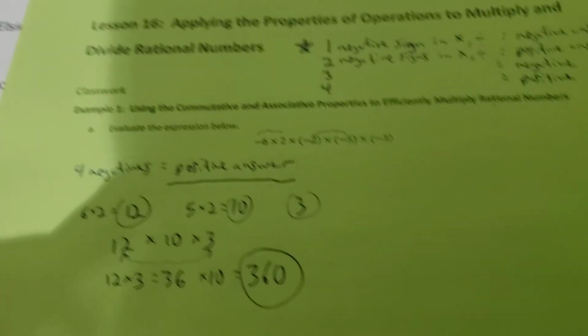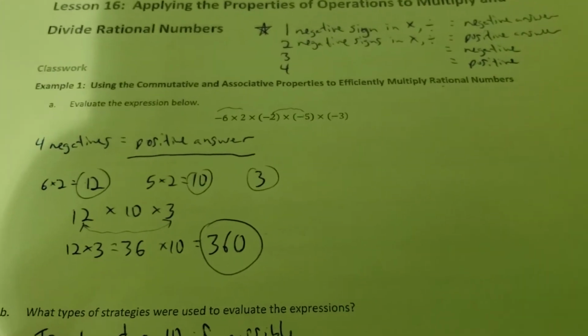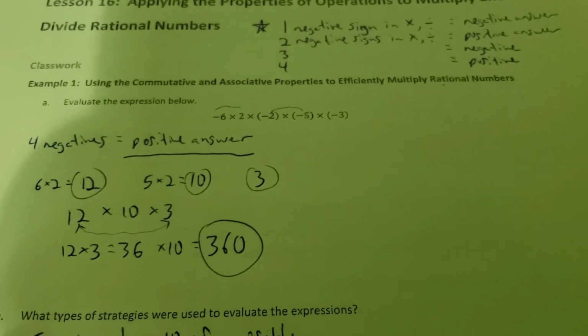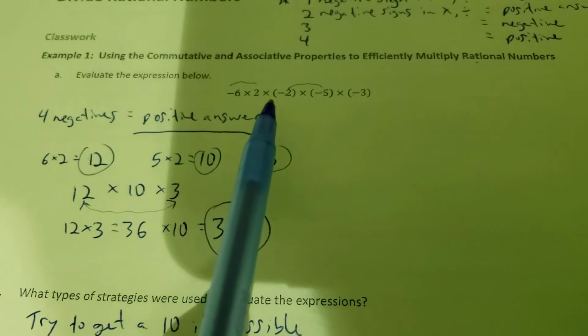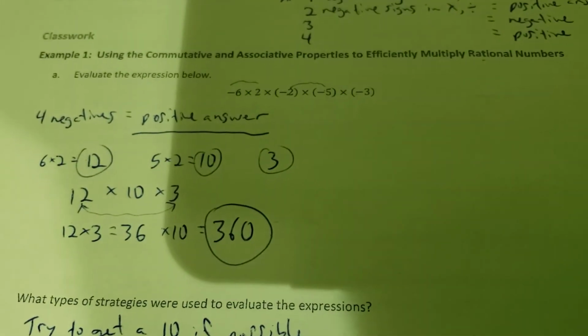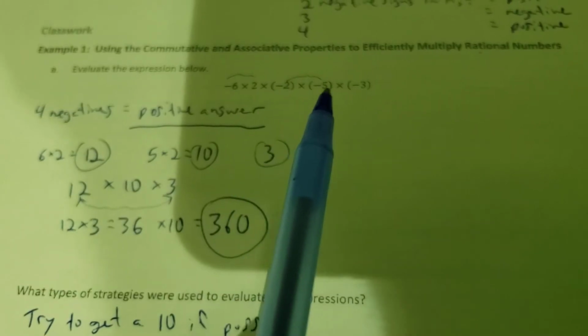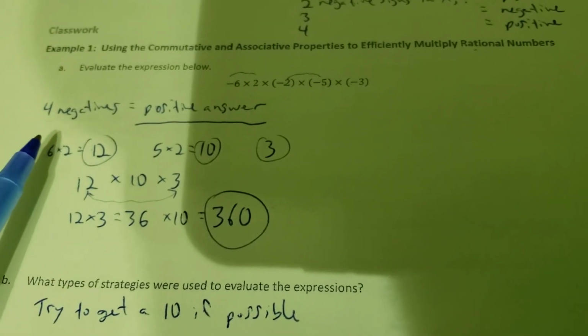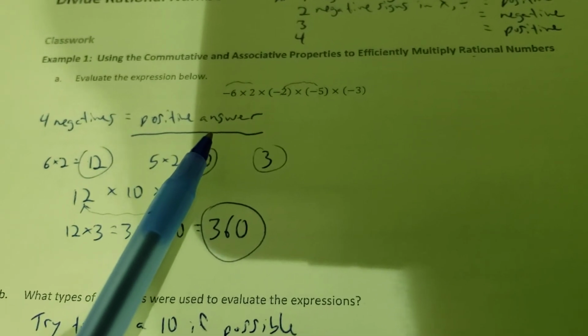All right, now what we're going to do today is show you some strategies for how to sometimes group some parts together inside a multi-step problem to help yourself out. So right here, you can see there's a whole bunch of numbers. There are 5 numbers you're going to try to multiply together. Well, I do notice that there are 1, 2, 3, 4 negative signs. Four negative signs means it's going to be a positive answer, so I don't even have to worry about any of those negative signs anymore.